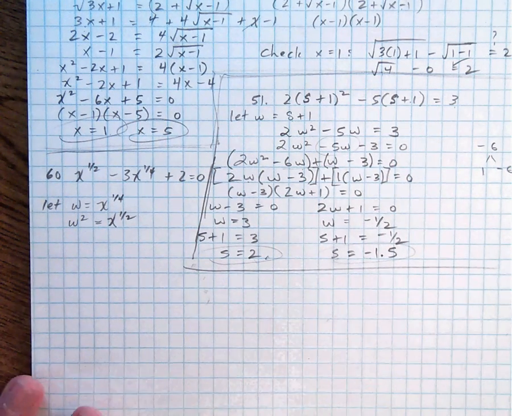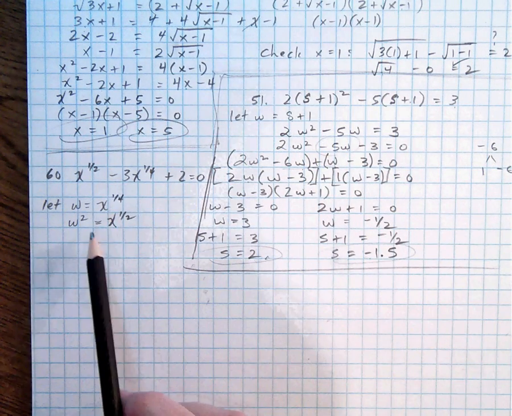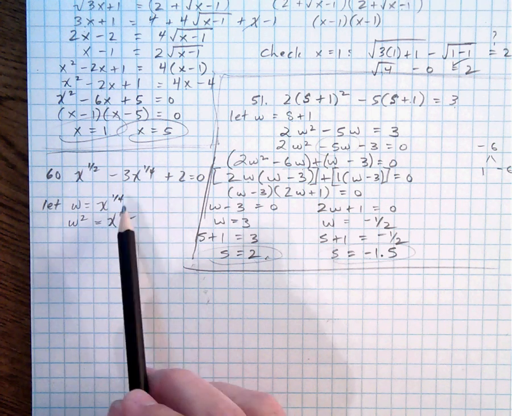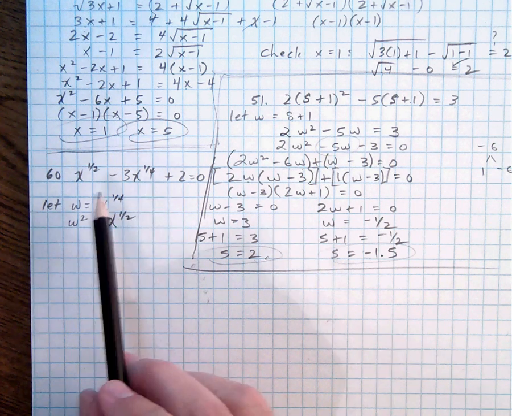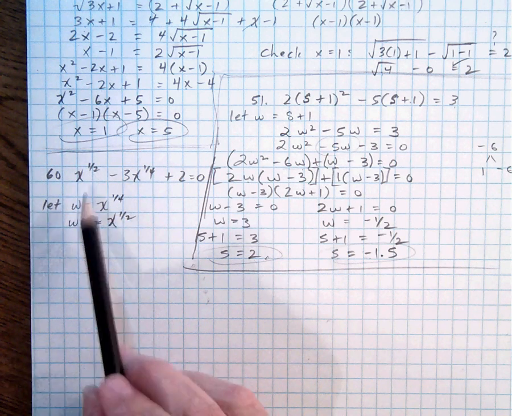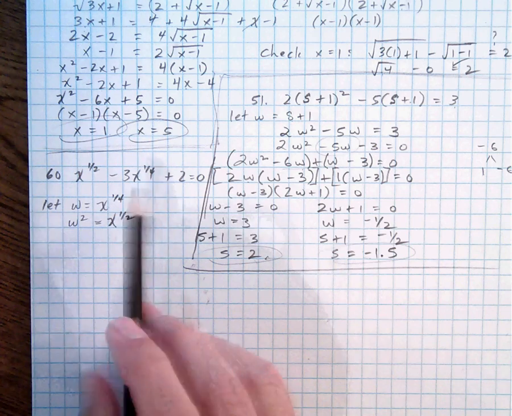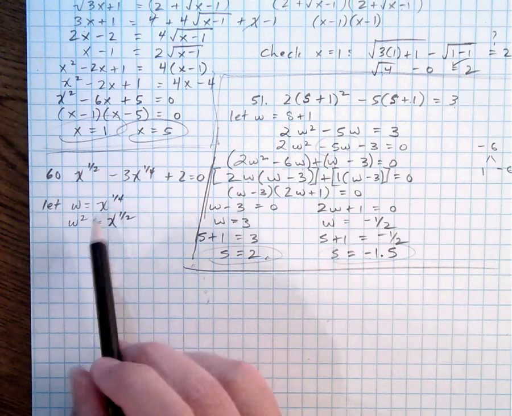So I can just make it look quadratic for a little while until I get it down to solve for w, and then I'll replace it back with x to the 1/4. So let's see if this works.